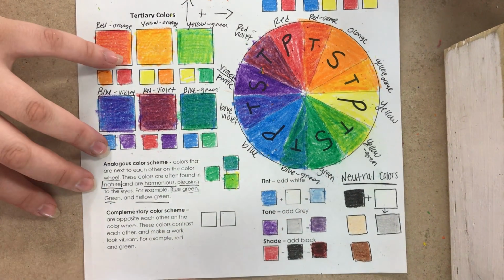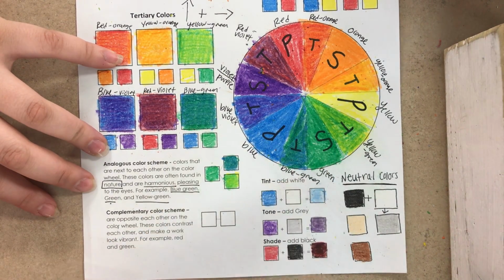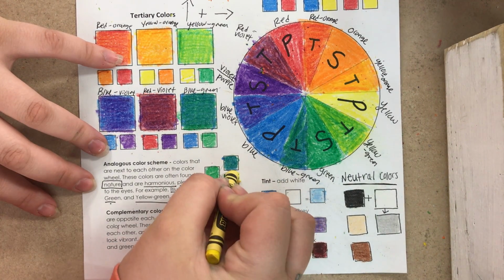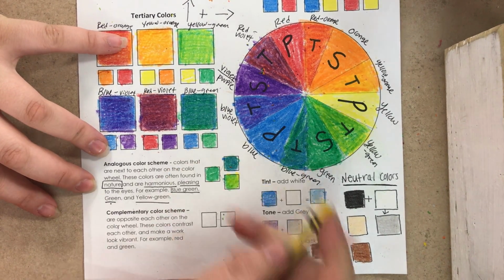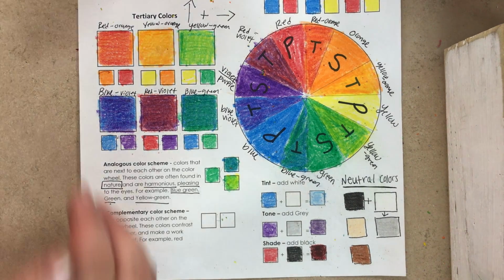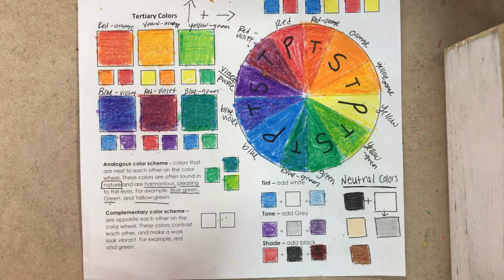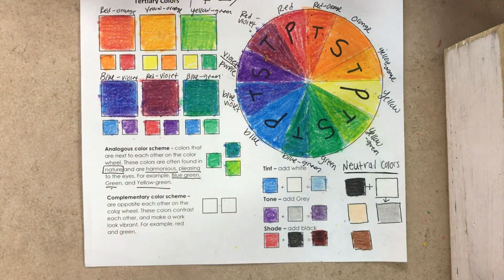So analogous color schemes. So when doing your projects in the future, you can refer to this worksheet that we did to help you determine what colors you might want for your project, what colors work better with each other. You can always try doing different color combinations on a separate paper as well.